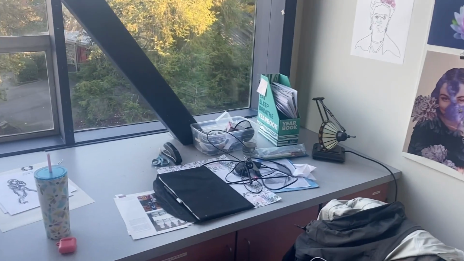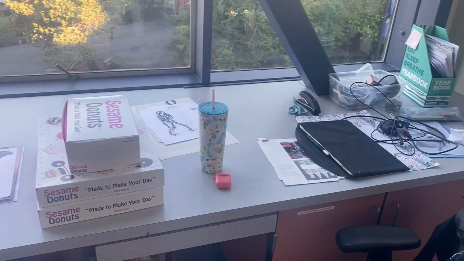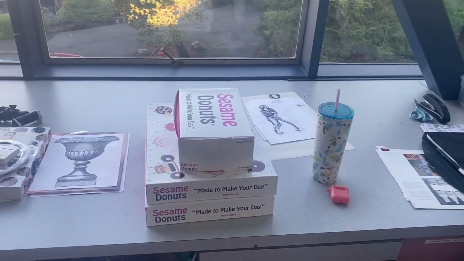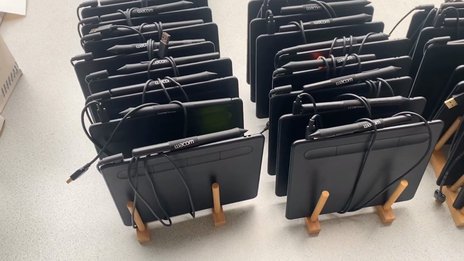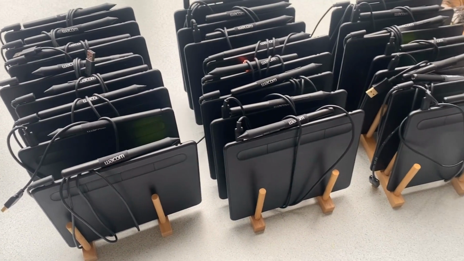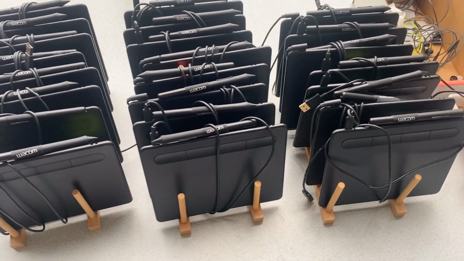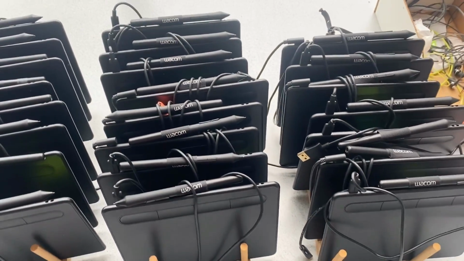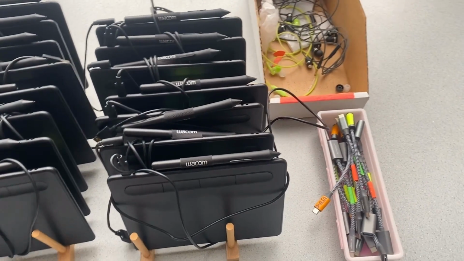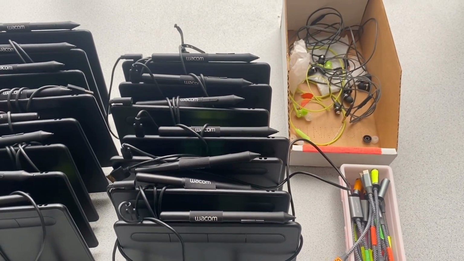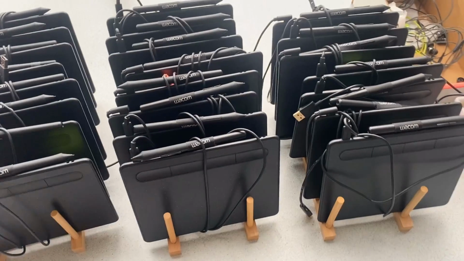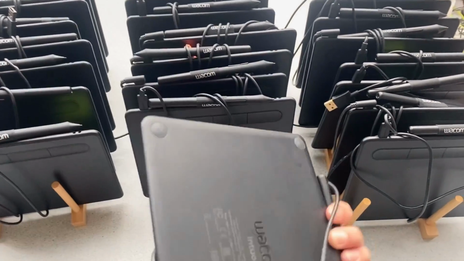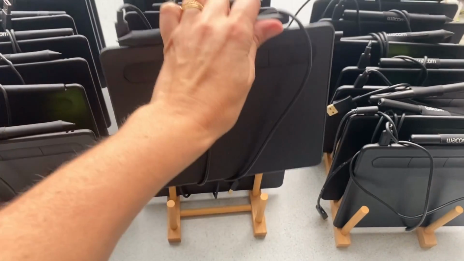I kind of use this window space as a desk, honestly, because it's so beautiful. I just got donuts for my students. Here is how I organize Wacom tablets. These are bamboo dish drying racks that I got off of Amazon, and they are the perfect way to store these Wacom tablets. I have students put the adapters right here. I also ordered some basic earphones so they can listen to the tutorials. All of these are numbered, so if a student checks them out, I just make sure that I have all of them accounted for.